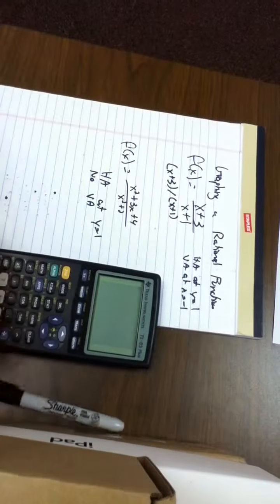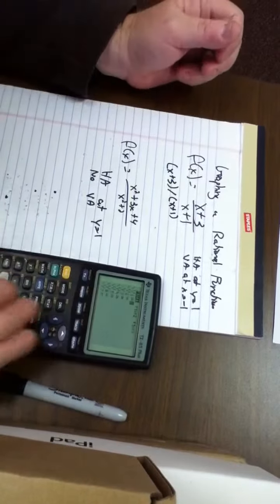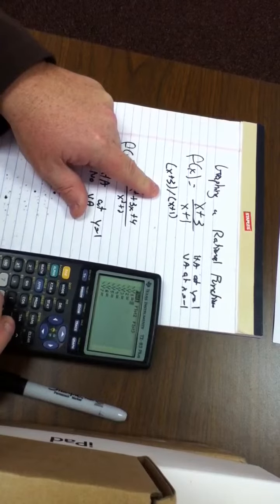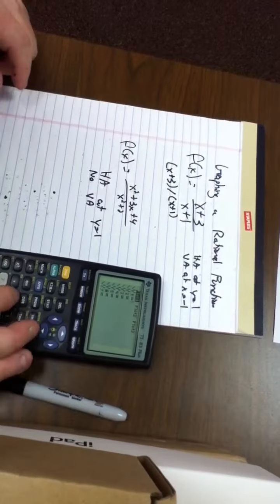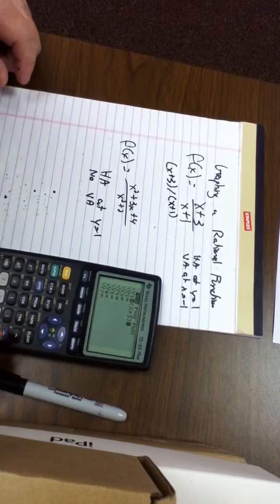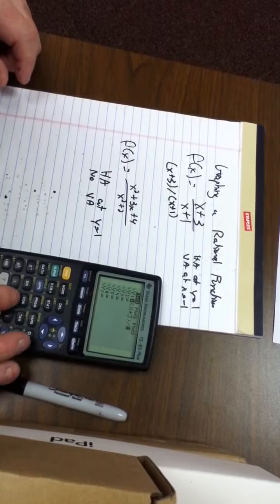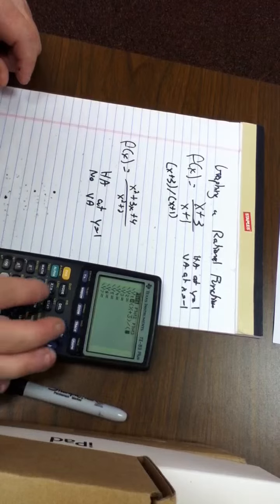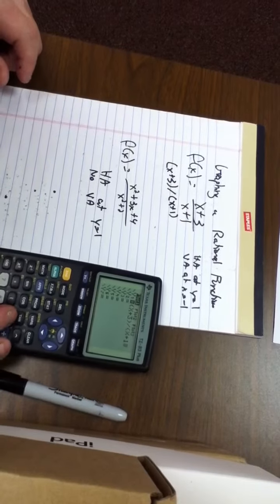To graph it, we graph it like normal. We hit y equals, we plug this function in with the parentheses. So it'd be parentheses x plus 3 close parentheses divided by parentheses x plus 1, and hit graph.